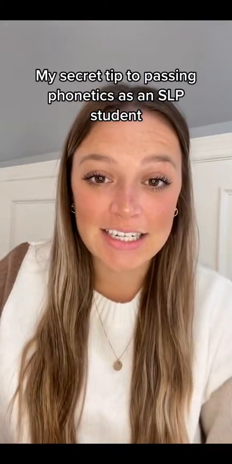Phonetics was one of the harder classes, and I'm asked all the time what I did to study and how I studied and if I have any tips. So I figured I would share with you what I did, and it honestly is the only reason why I passed that class. So this is an example of what one of my note cards looks like.